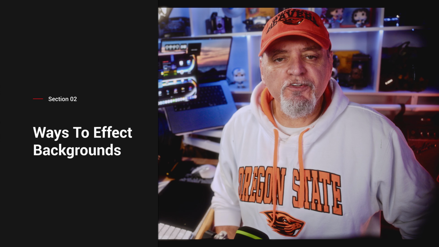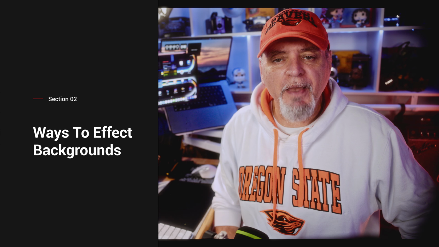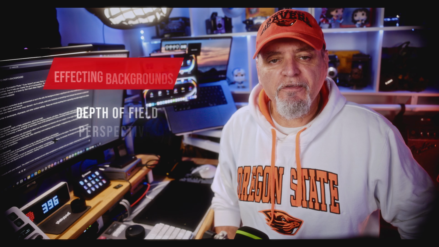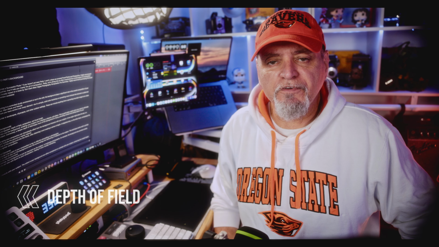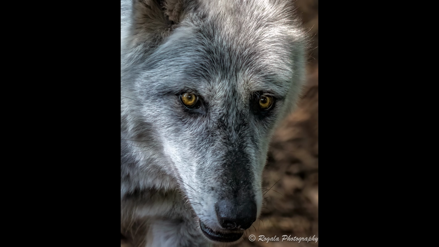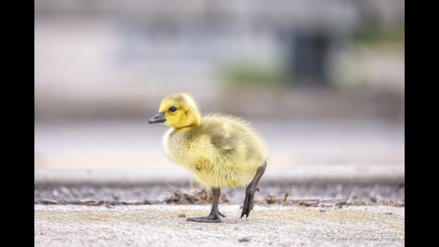Three critical factors can drastically alter how your background appears: depth of field, perspective, and focal length. Depth of field is the first one. A shallow depth of field can blur out the background, isolating your subject and creating a dreamy, soft effect.